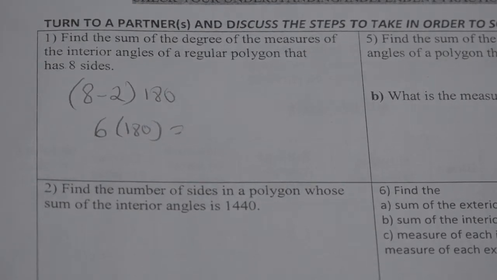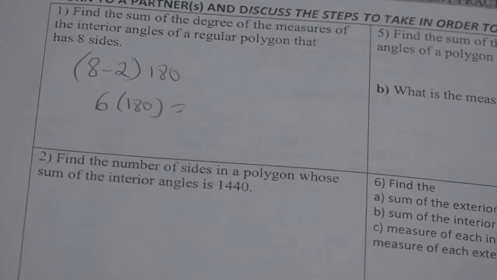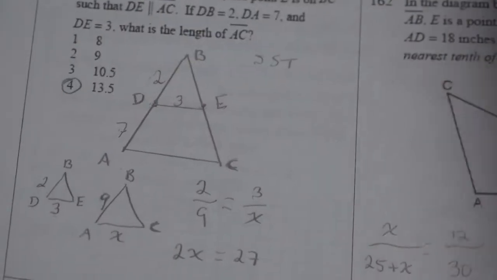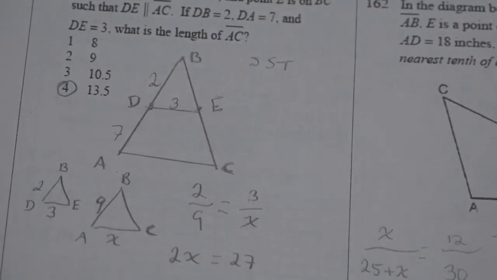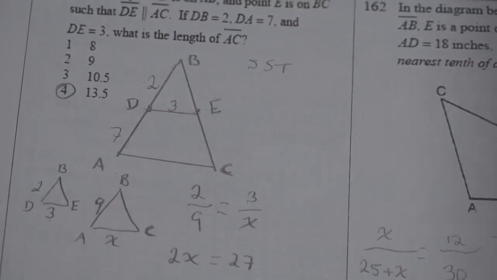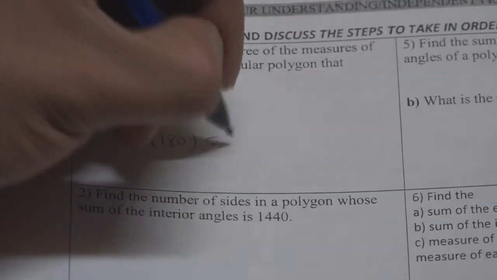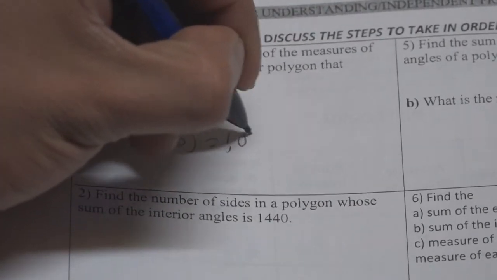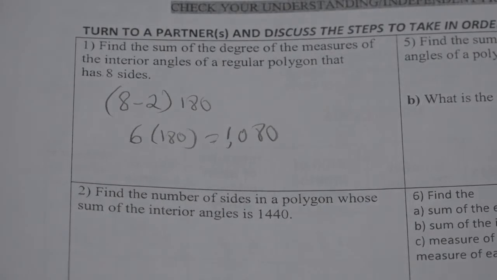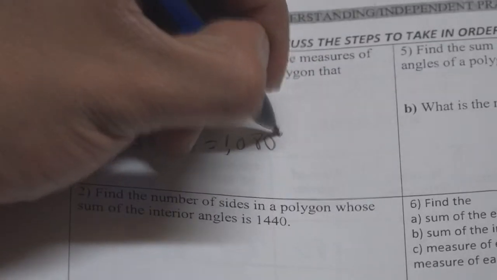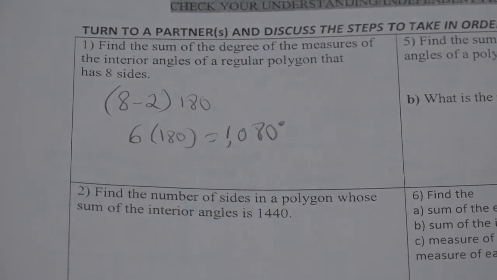So 8 sides. I'm not even going to do it with the calculator. I'm just going to go back to the last page. Look at the one that has 8 sides. Okay. And the sum is 1,080 degrees. Right here. Okay, next problem.